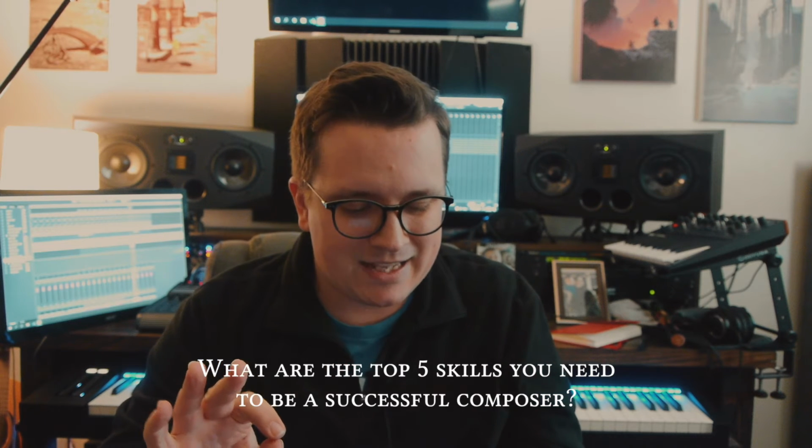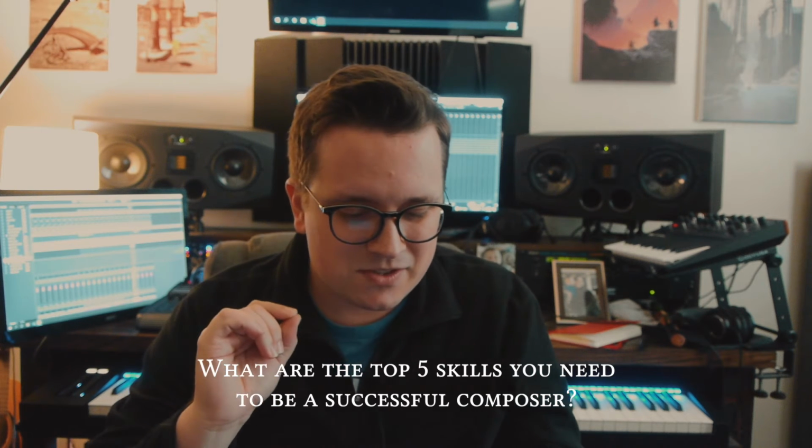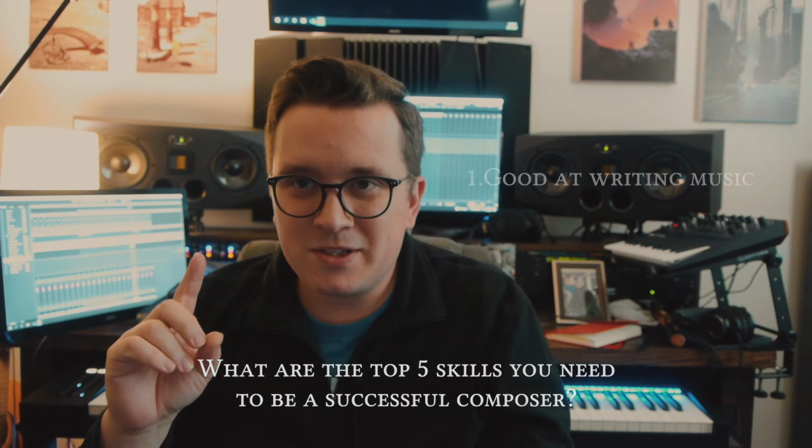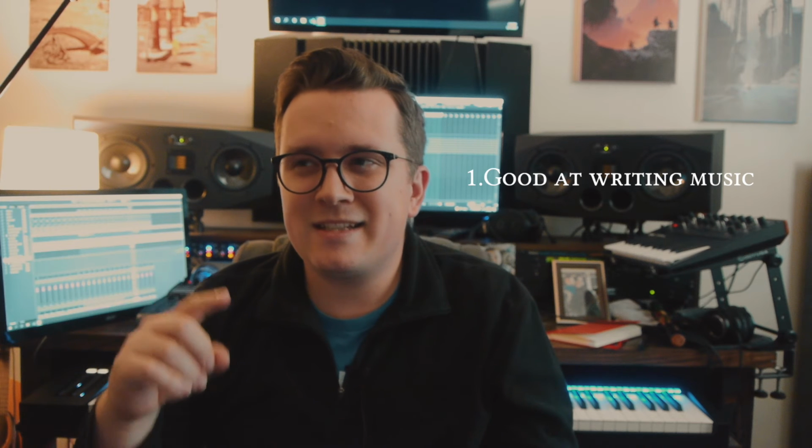Drumming for Joy asks, what are the top 5 skills you need to be a successful composer? Put as simply as possible, you need to be good at writing music. That's kind of a given. And that's subjective, and that's okay. It doesn't really matter if you're good at writing any particular kind of music. Just be good at writing it. Make something that people, or that you, really like and be able to do that consistently.